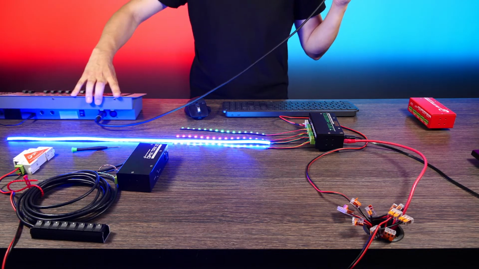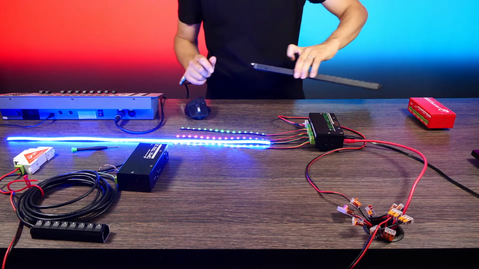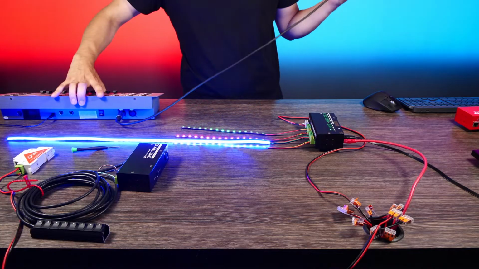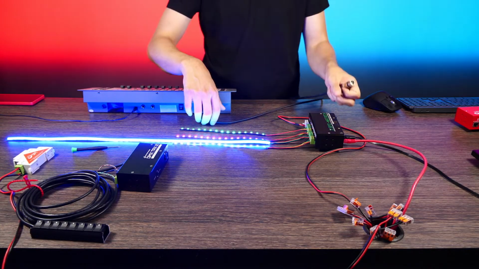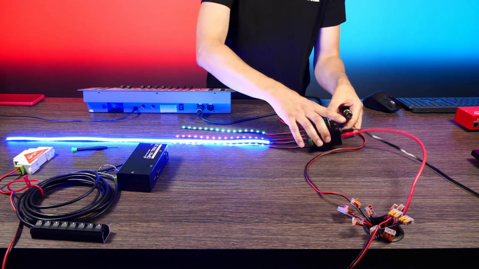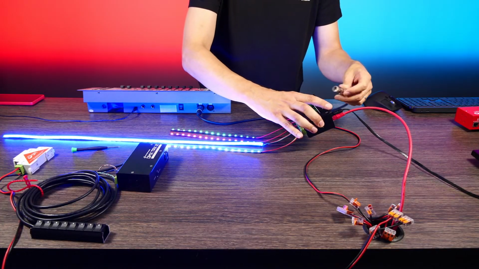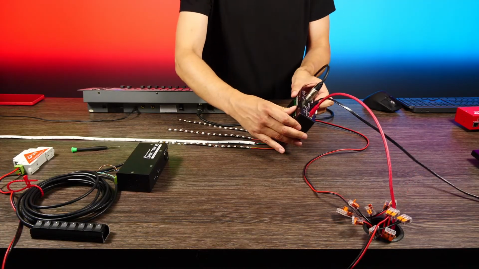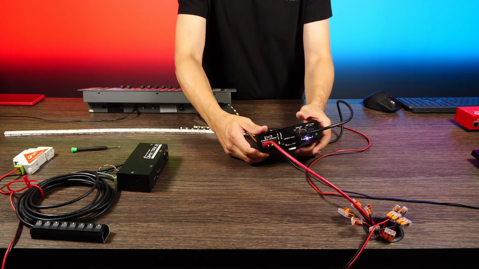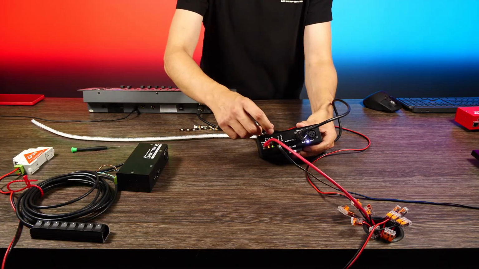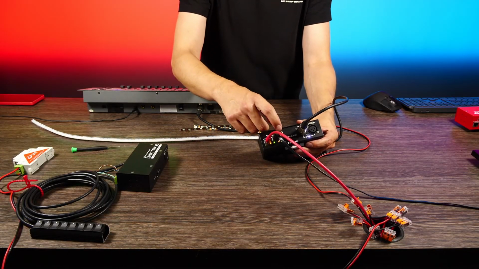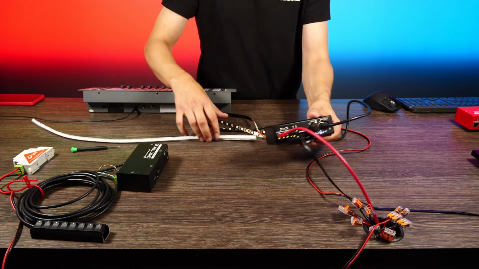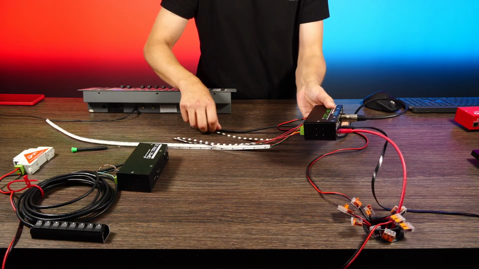I've got this panel, or this DMX console, which I can connect on the front panel into DMX in. The device recognizes that there is a DMX signal going in, so the orange LED, the middle one, flashes rapidly on the device. So currently it is receiving DMX signal.